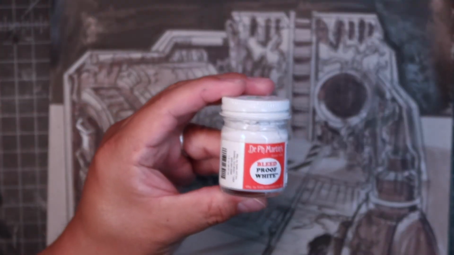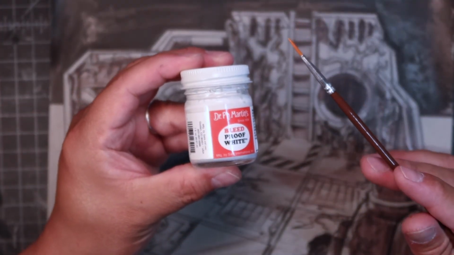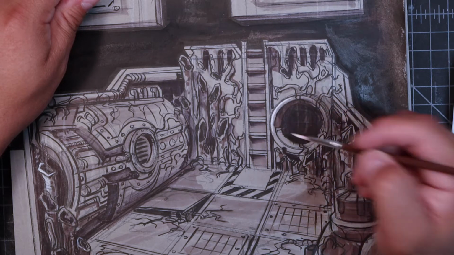Once the tones are laid in, I switch over to Doc Martens Bleed Proof White and a brush to add in some highlighting.